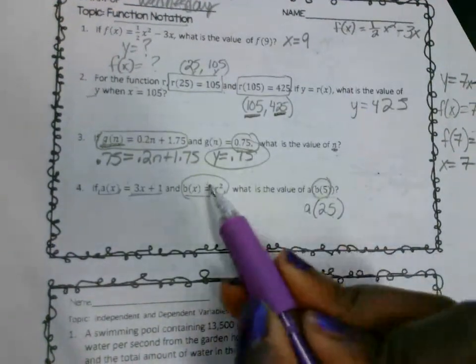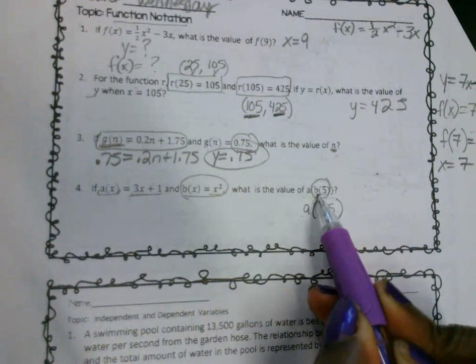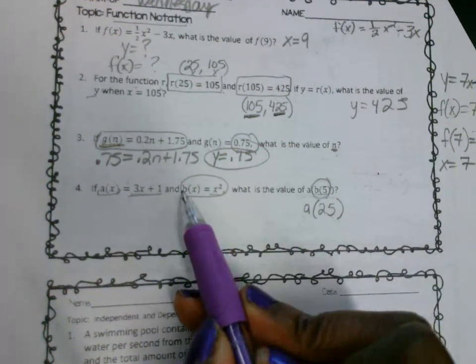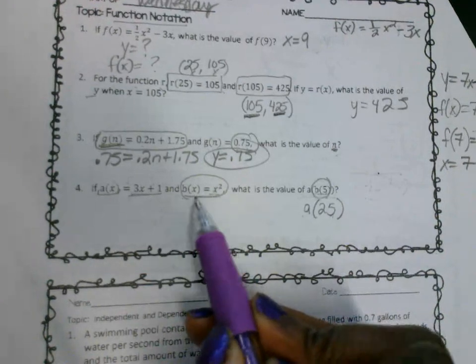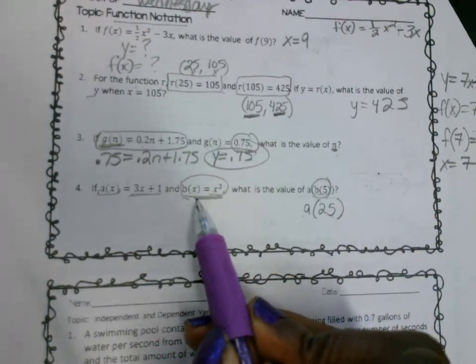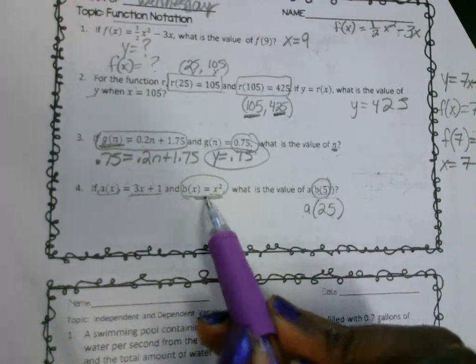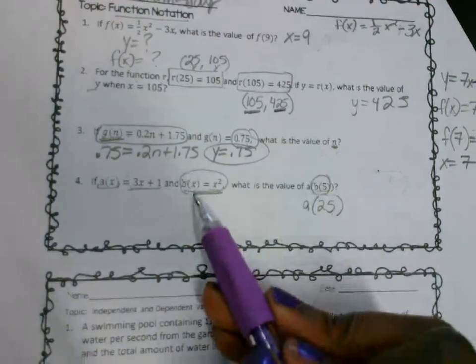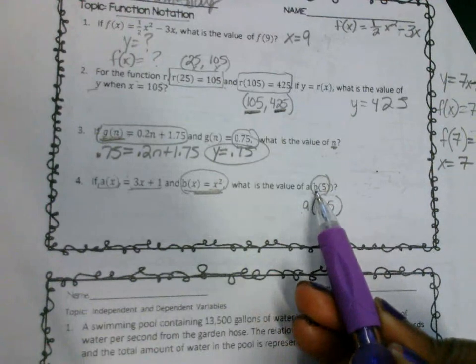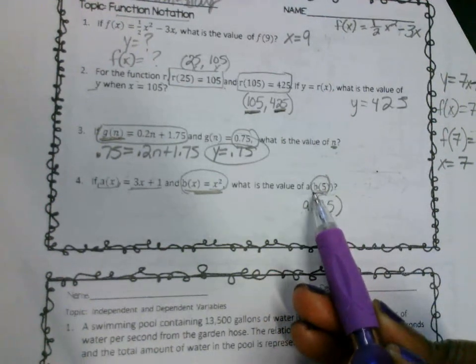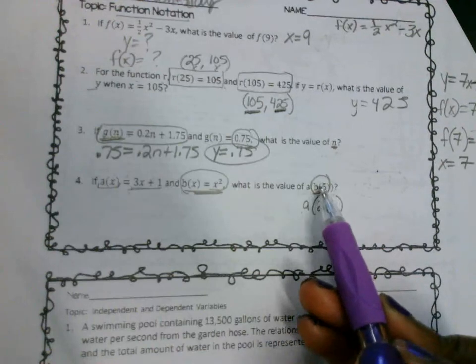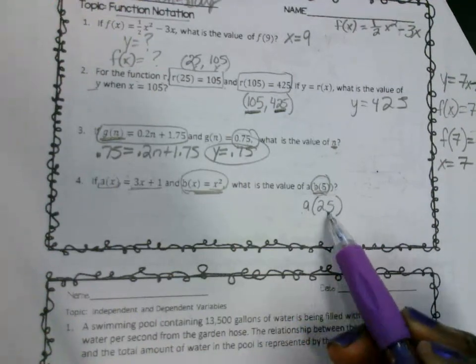Because we're going to solve this part first, the B sub 5 first, or B of 5. And the equation for B is this equation right here. Does that make sense? Okay, so that's why we did that. That's a good question. Anybody else? Why we use this equation? Because this is the B equation. We're solving the inner part first. So now we've replaced B of 5 with what B of 5 is equal to, which is 25.